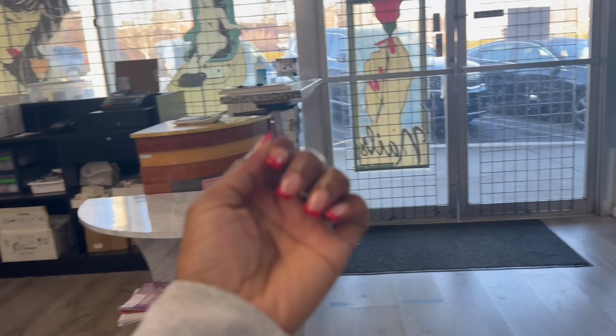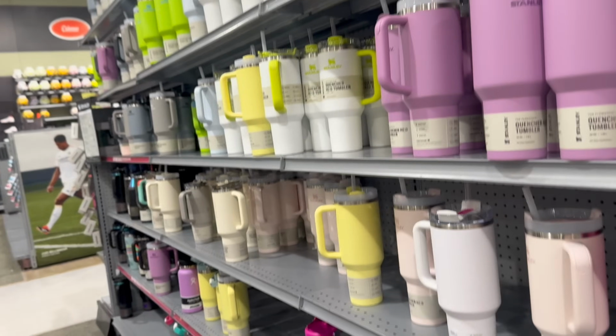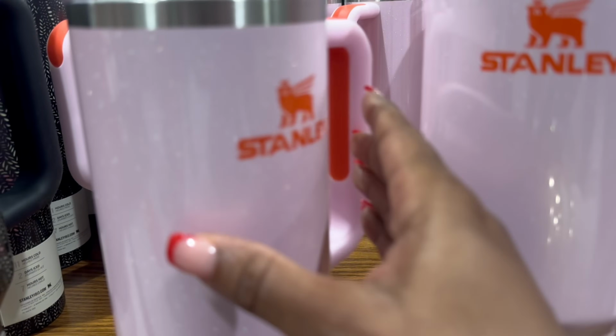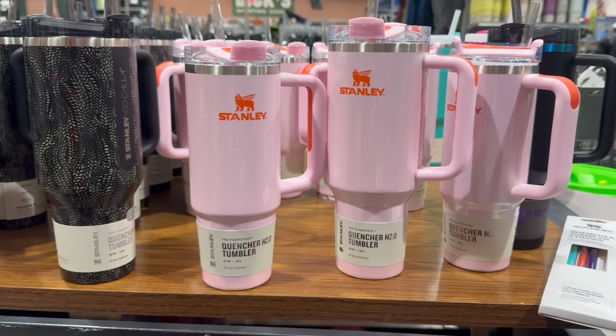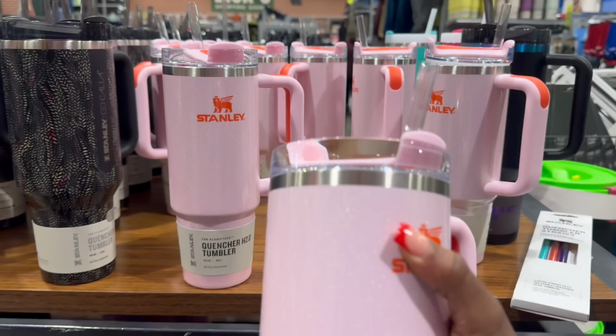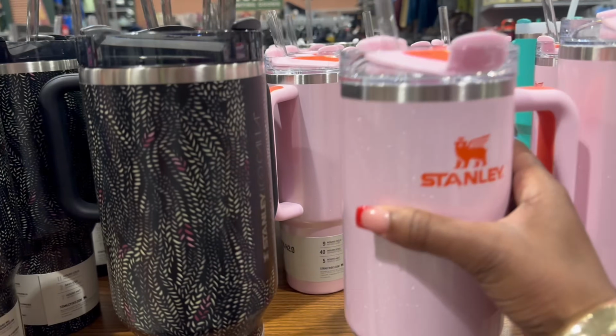Finish at the nail salon. Perfect. Y'all will not believe that I'm still out shopping. Look how cute these Stanley Cups are. Like, this is like Stanley Cup galore in here. I'm in Dick's. Look how cute this cup is. 40 ounce or 30 ounce? 40's given I drink a lot of water, but is it too big? Or should I do the 30?